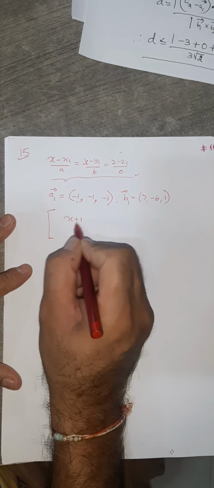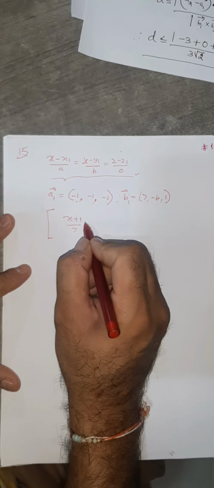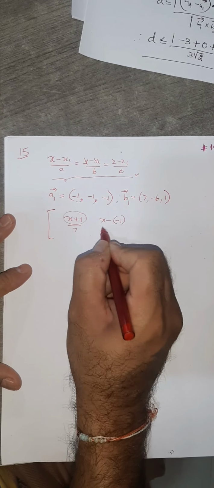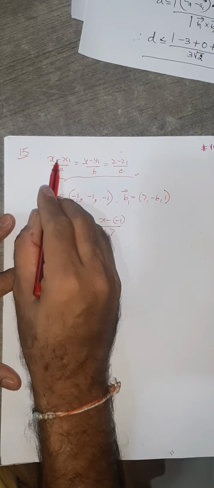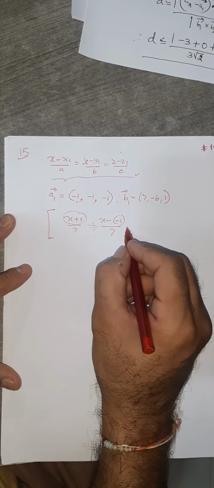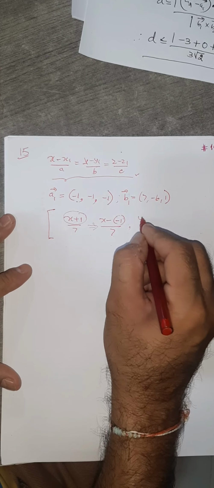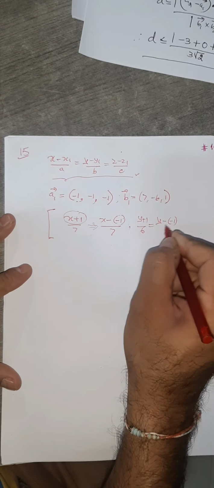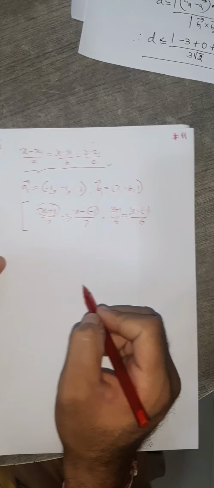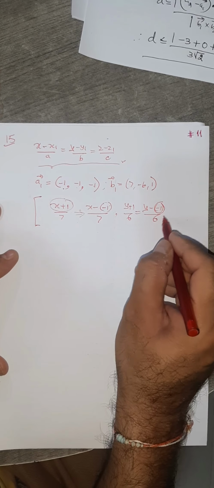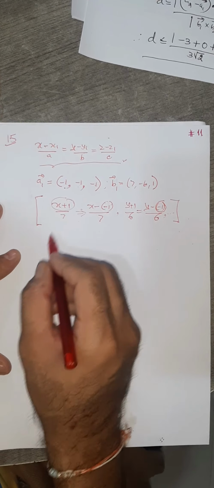Just for your information, I'm writing here to show you. Here you have actually plus 1 by 7. So you need to rewrite it like x minus minus 1 by 7. Here it should be a minus sign, remember, that's why it is this. Similarly, you have y plus 1 by 6. So you can write y minus minus 1 by 6. You must have a minus sign here. So this is nothing but the minus 1, and so on. That's why we have this.